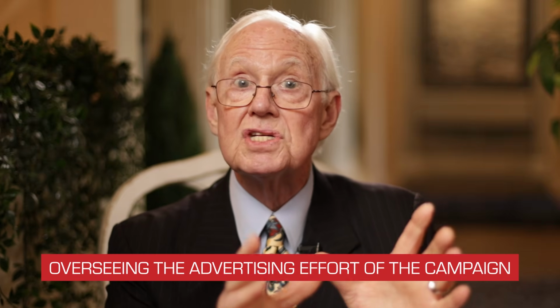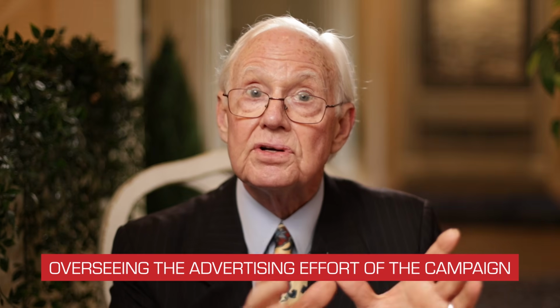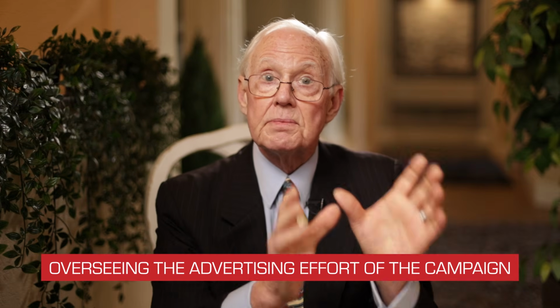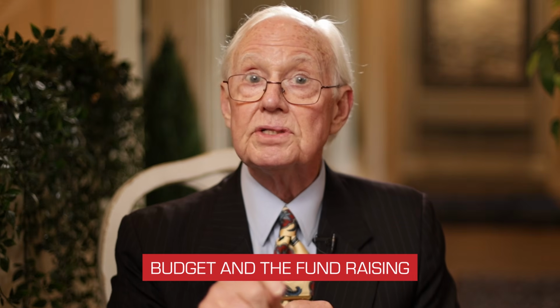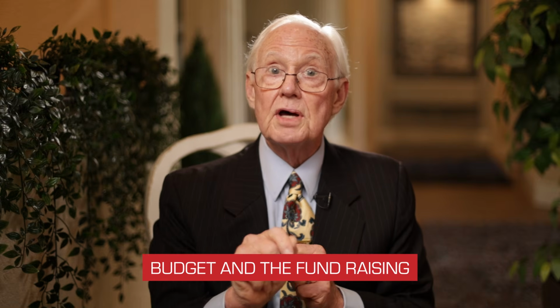It is overseeing the advertising effort of the campaign to make sure that the vendors involved are doing what they're supposed to do. And then there's the budget and the fundraising. If you do not have a budget, you do not have a campaign strategy. If you do not have a fundraising plan to raise the money in the budget, your strategy will fall apart. So those are the 5 key things a campaign manager must do well.